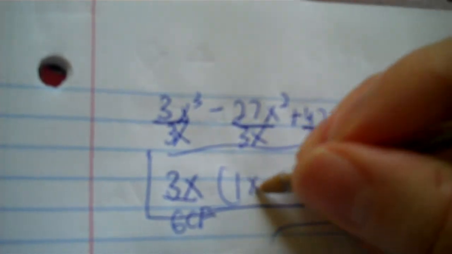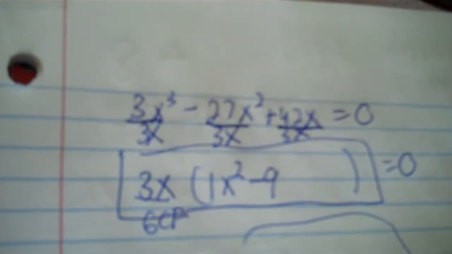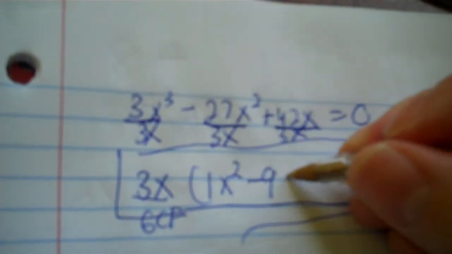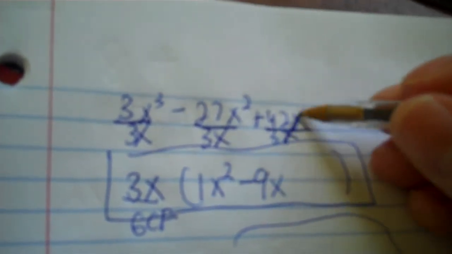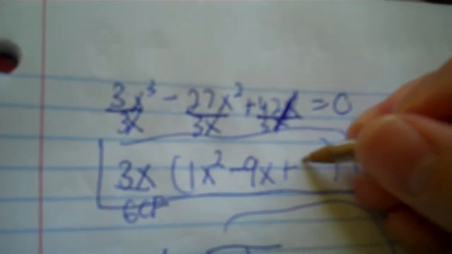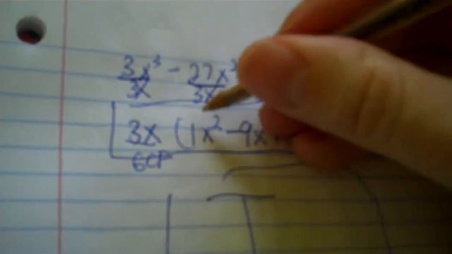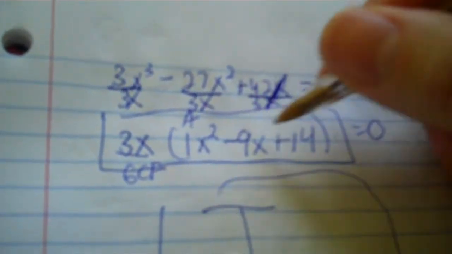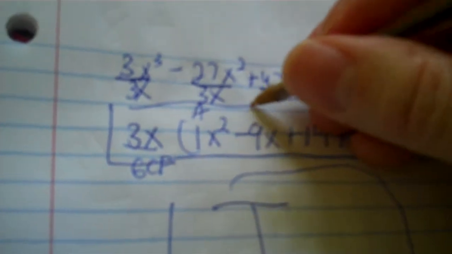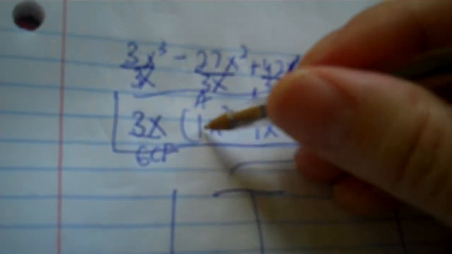Okay, so 3 divided by 3 is 1. x to the third divided by x is x to the second. 27 divided by 3 is 9. x to the second divided by x is x. And then 42 divided by 3 is 14. Okay. Now I have a quadratic expression inside there, a, b, and c.